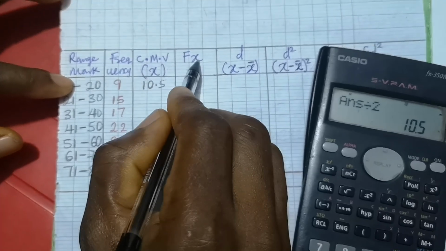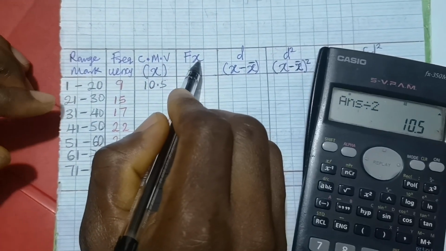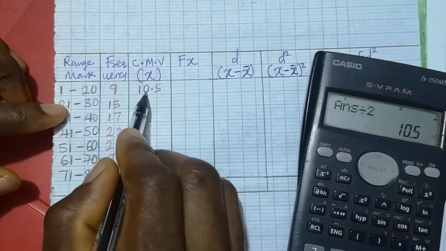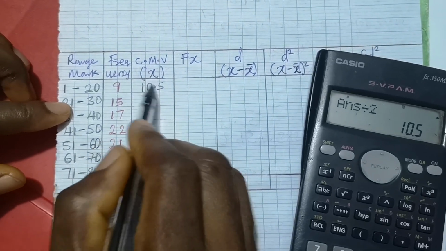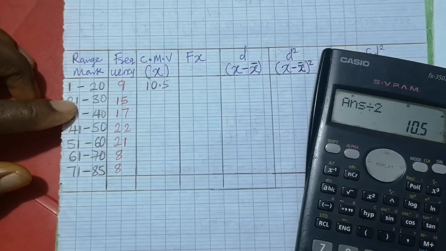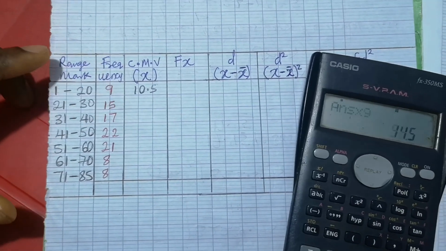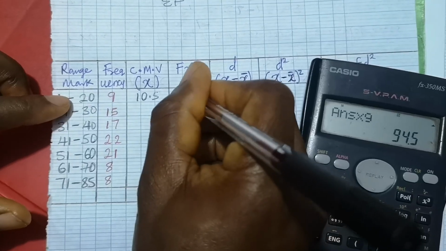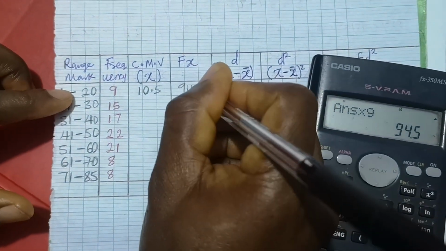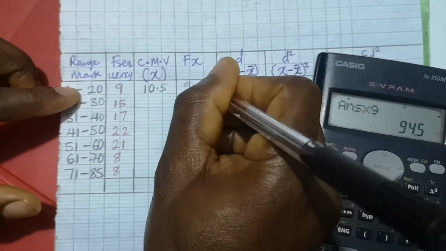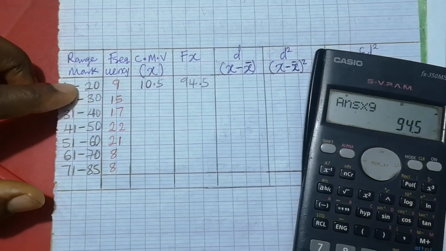Then fx will be this center mid value, which is now our x, multiplied by the frequency. The frequency here is 9, so we get 94.5.